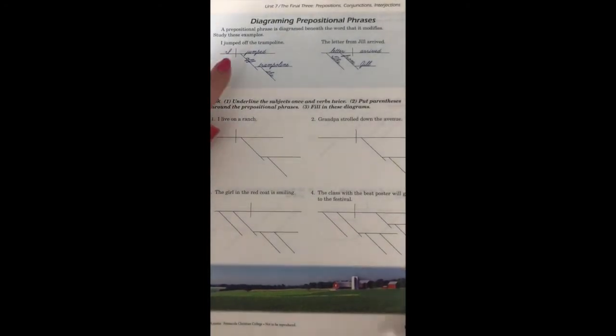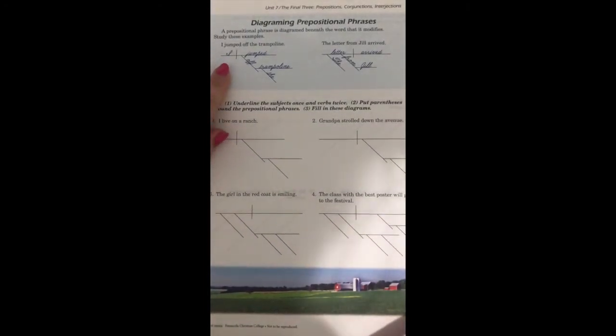So I'm not saying it's required to also do page 124, but I suggest it and I will give extra credit for it. So my first tip is to make sure that you're taking these step by step and writing neatly. And this is how you diagram a prepositional phrase. It says that it is diagrammed beneath the word that it modifies, and study these examples. So here we have, I jumped off the trampoline.